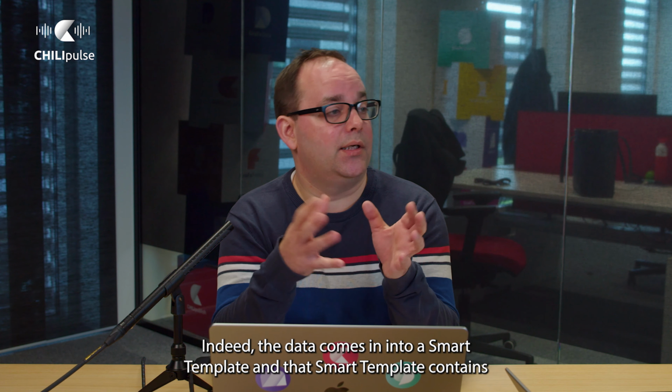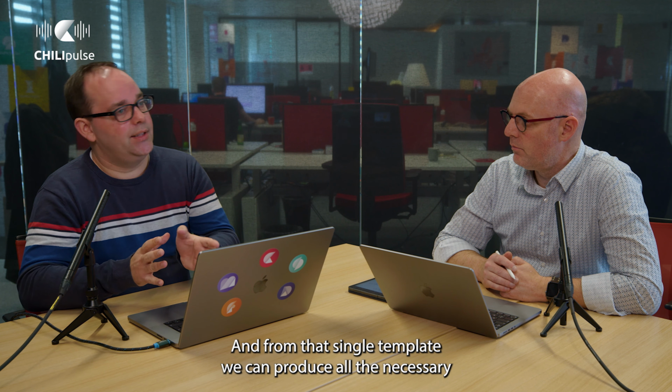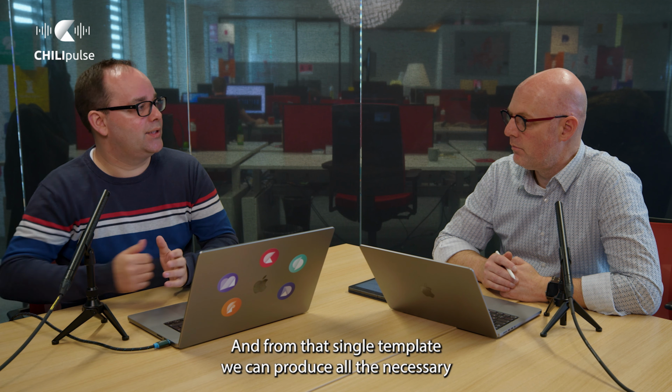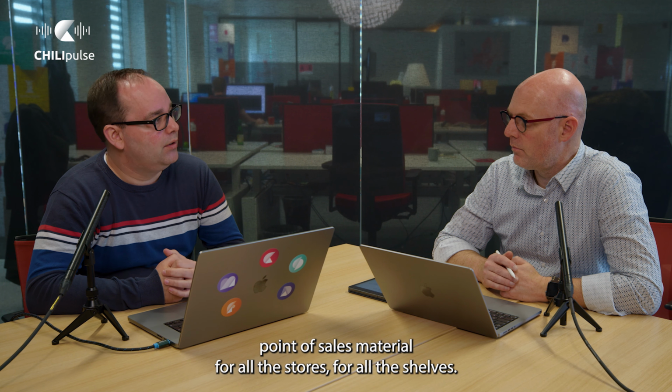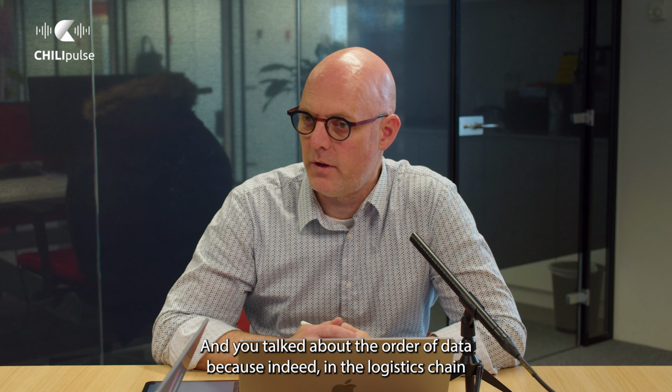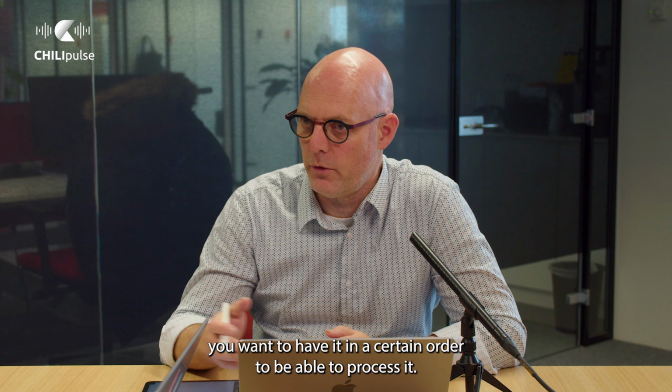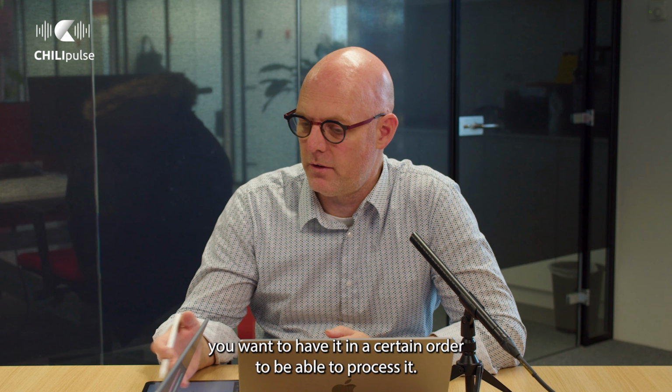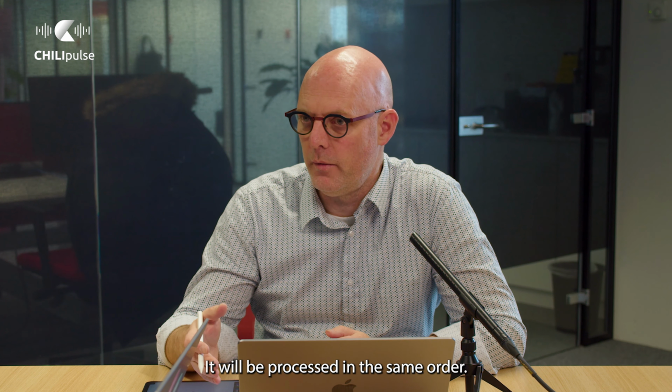All that logic is embedded into the template, so we can simply send that entire data set to a single template, and from that single template we can produce all the necessary point of sales material for all the stores, for all the shelves. Yeah, and you talked about the order of data, because indeed in the logistics chain you want to have it in a certain order to be able to process it. It will be processed in the same order.